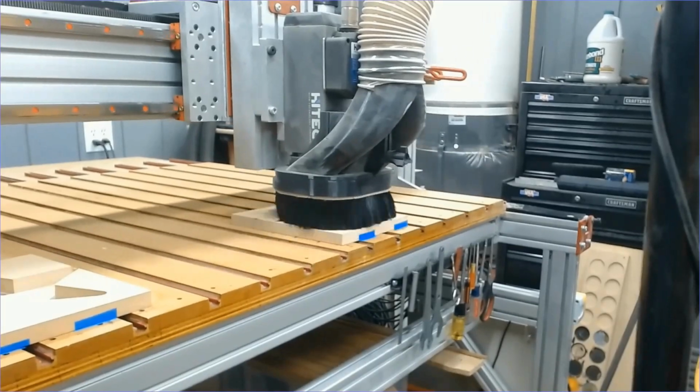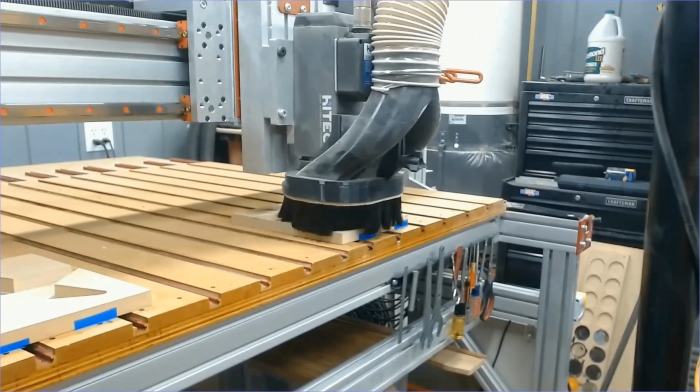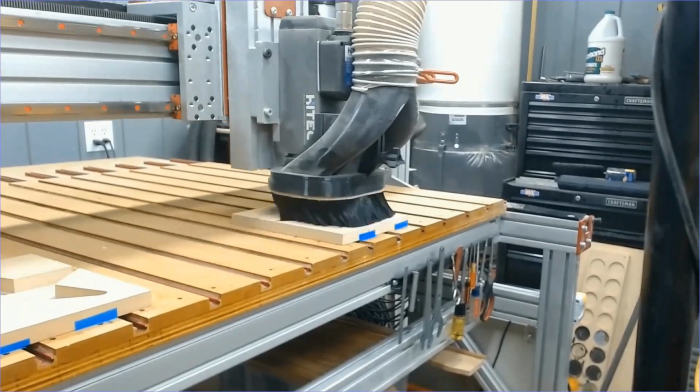The 3D finishing toolpath went just as smoothly, and everything is going just as planned.